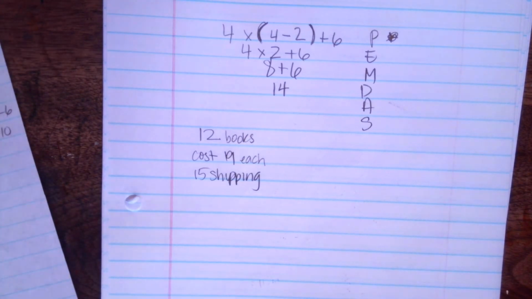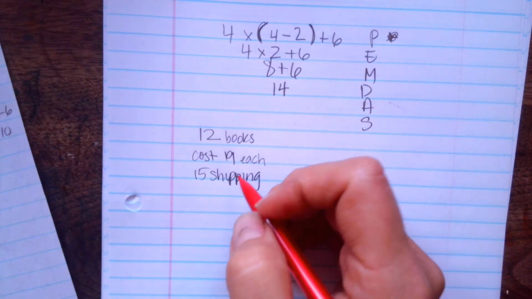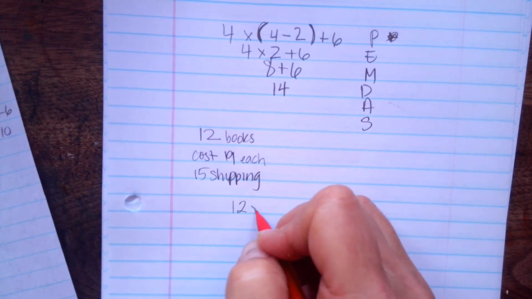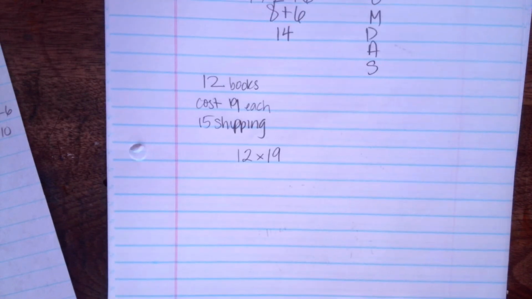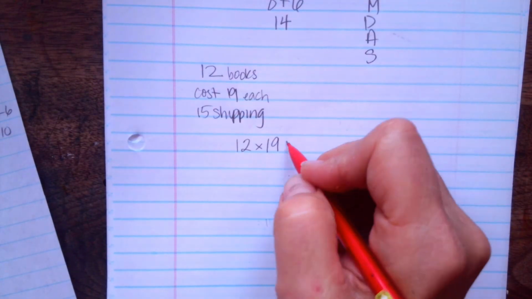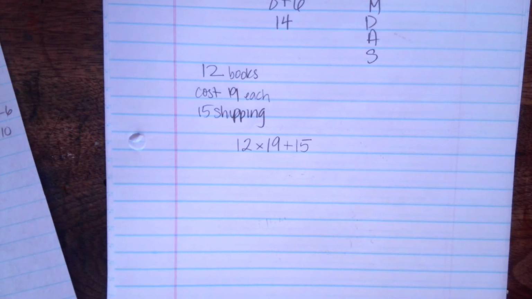So they want us to come up with an equation and then solve how much did he pay in total. So I know that if I bought 12 books and they cost $19 each, that would be multiplication, right? Mm-hmm. And then I'm going to add a shipping charge because he's only paying one shipping charge and it goes to the total.